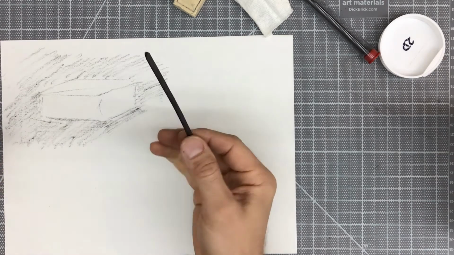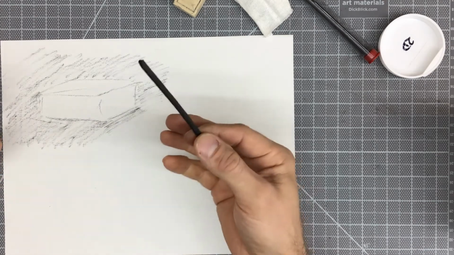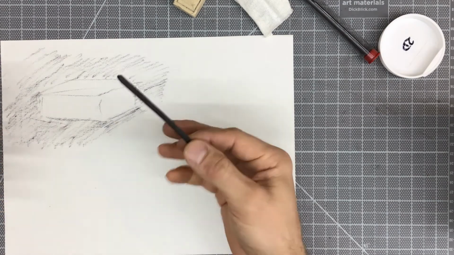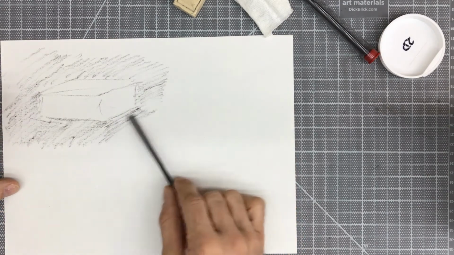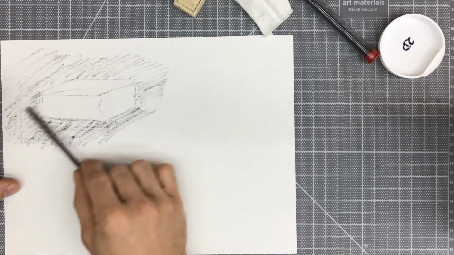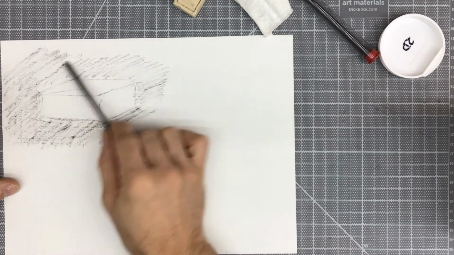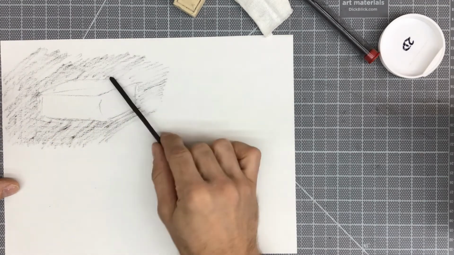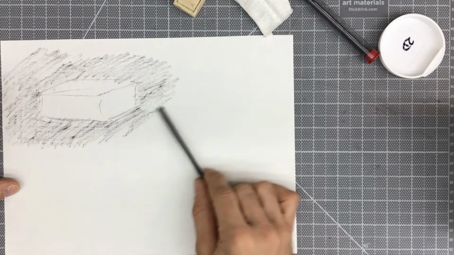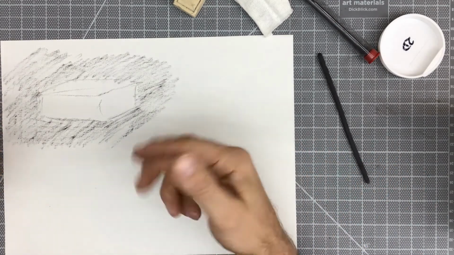The whiteness of this paper essentially becomes our highlight, right? So anything that's not supposed to be brilliantly bright highlight, I need to knock it down. This is also referred to in traditional drawing as toning the ground. I'm just laying a value in.